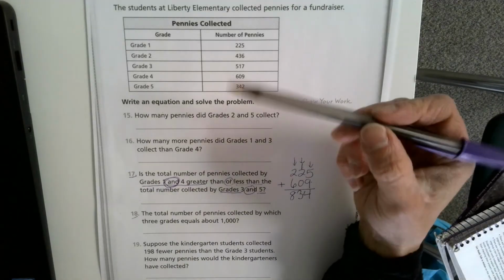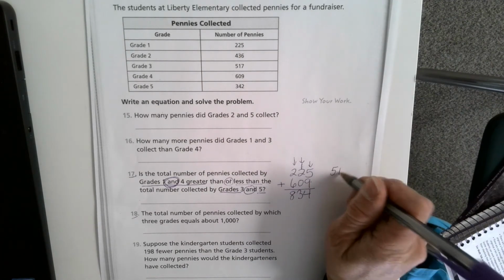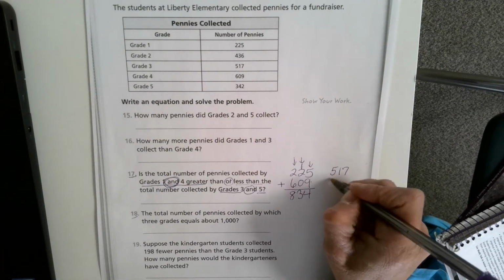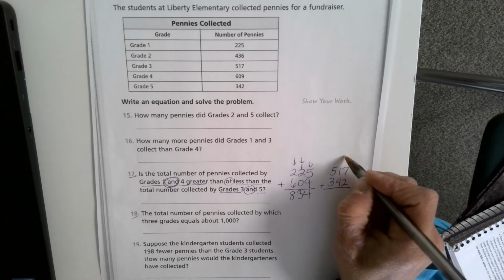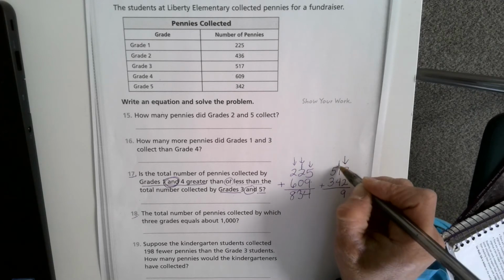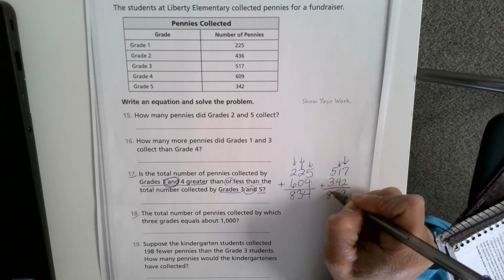So now go back to the chart. Grade 3 has 517 pennies. Grade 5 has 342 pennies. When I stack those and add them, start in the ones place. 7 plus 2 is 9. 1 plus 4 is 5. And 5 plus 3 is 8.